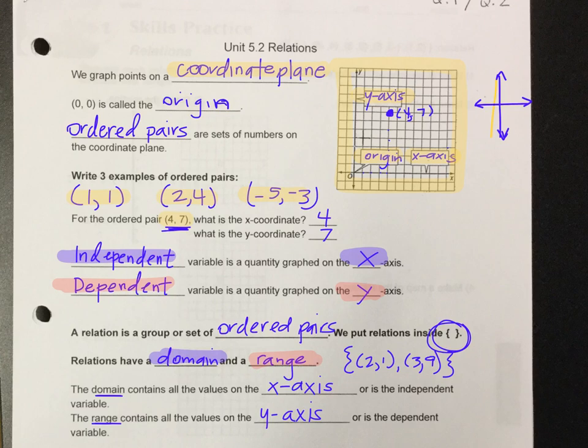When I have the ordered pair 4, 7, the x-coordinate is 4, the y-coordinate is 7. That means I go over 4, 1, 2, 3, 4 from 0. Then I rise 7. 1, 2, 3, 4, 5, 6, 7. And that's where that point goes.